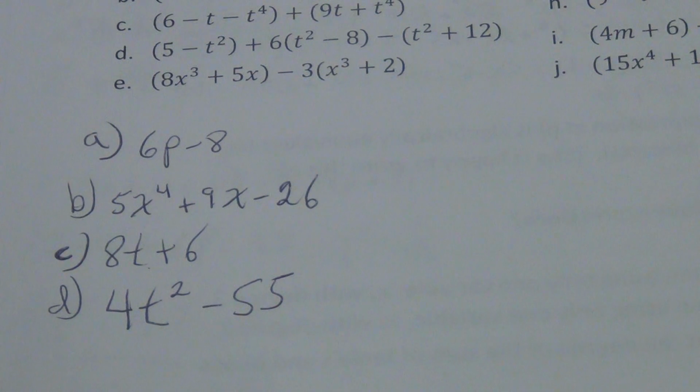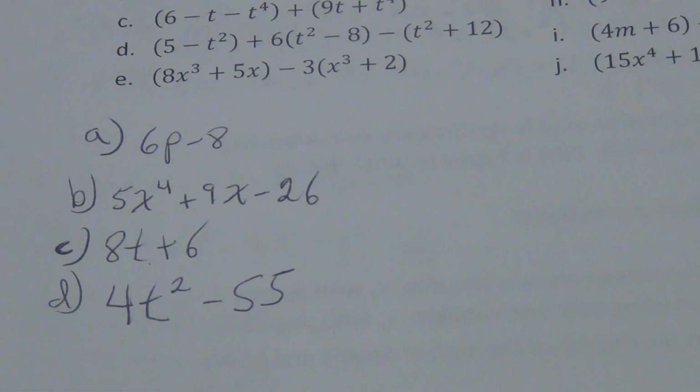You have to show work. I'm just doing this for comparison.